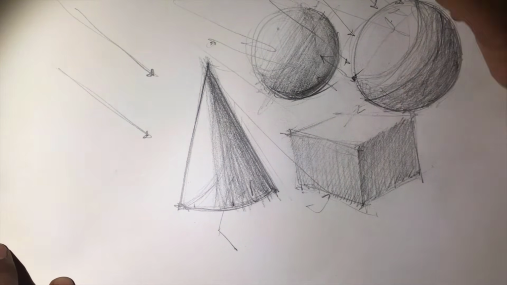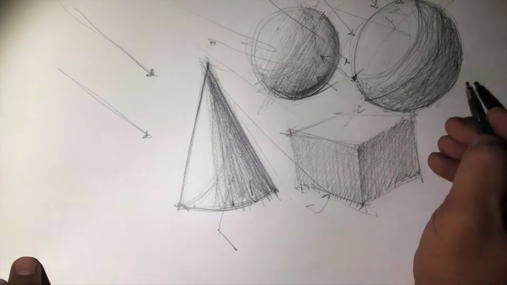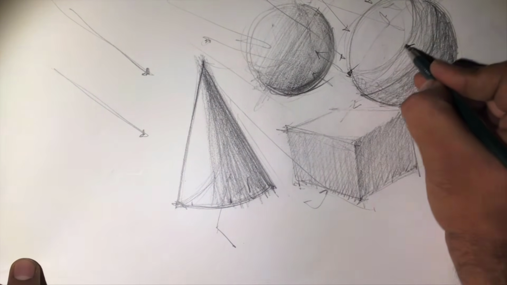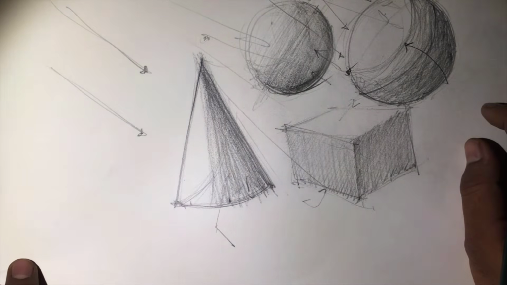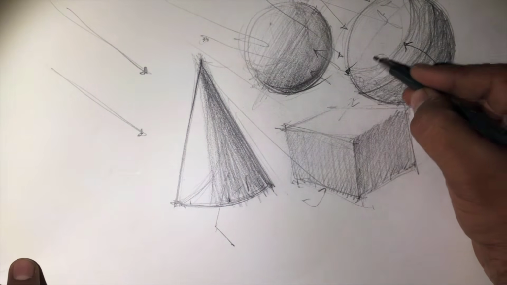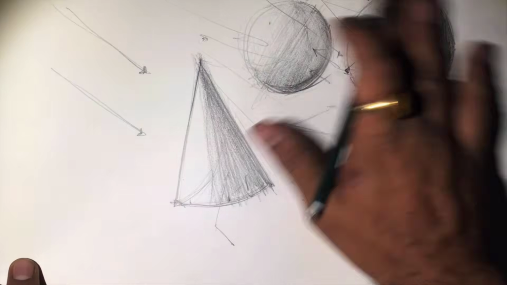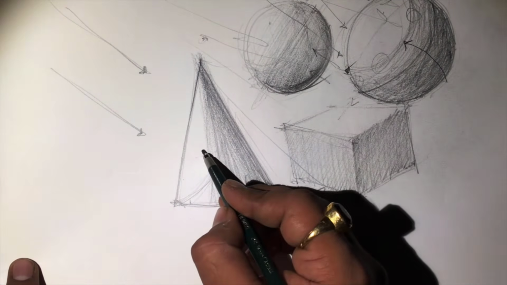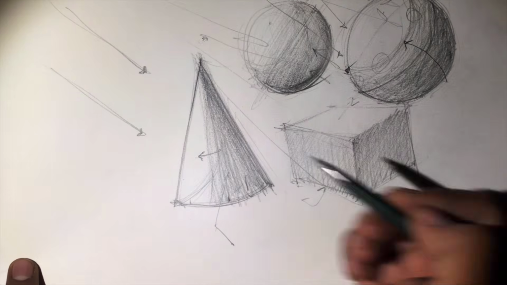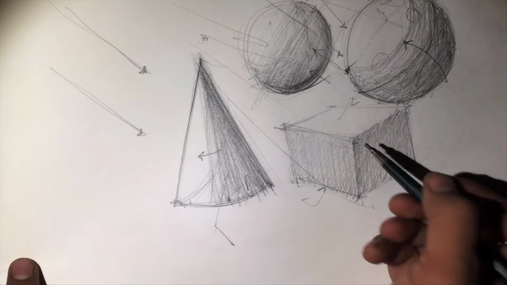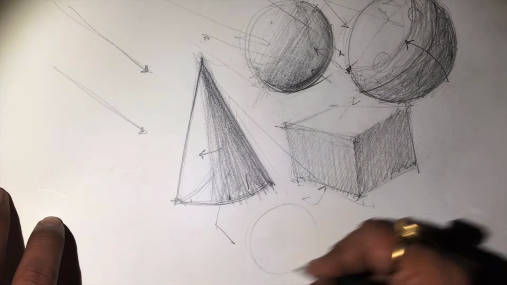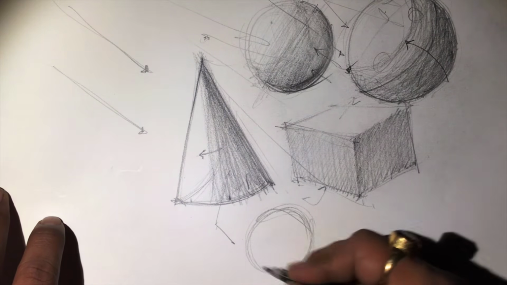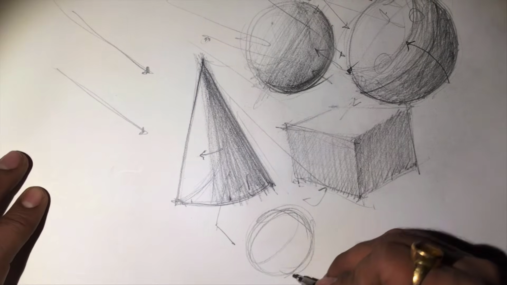The shade moves towards it like this and it ends like this. At this particular line, it should merge completely. It should be faded to zero, the way it happened with the cone. So let's make one more.